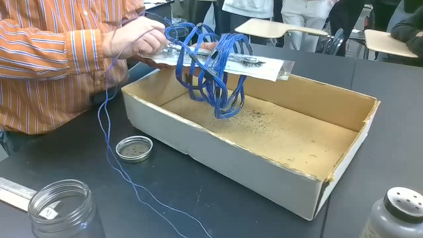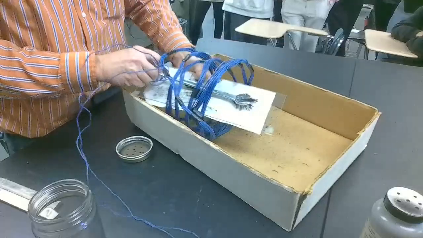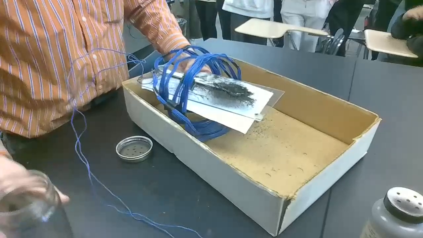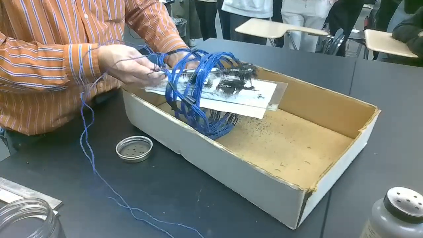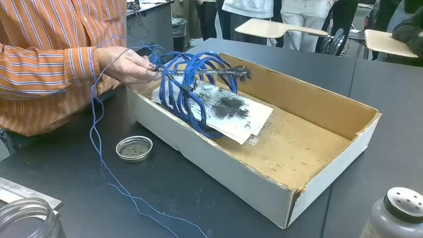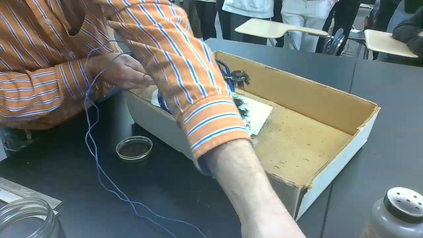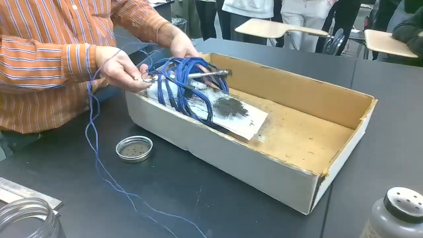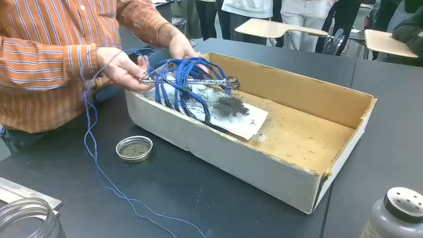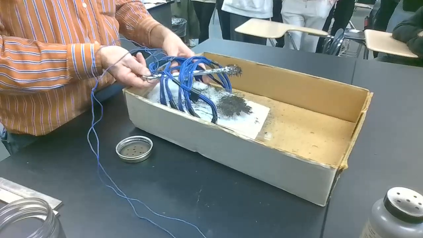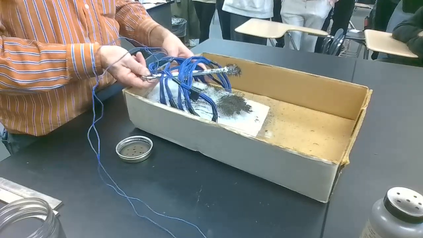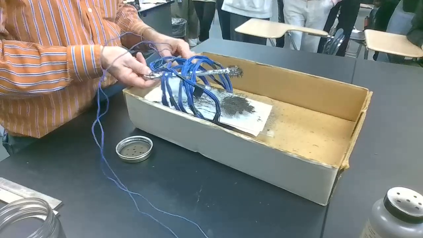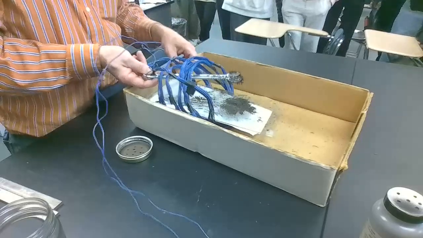Now if I turn off the current, I cause some of the domains to actually permanently go that way. But it did get weaker. Did you see that? How when I turned it off, some of the iron filings dropped.